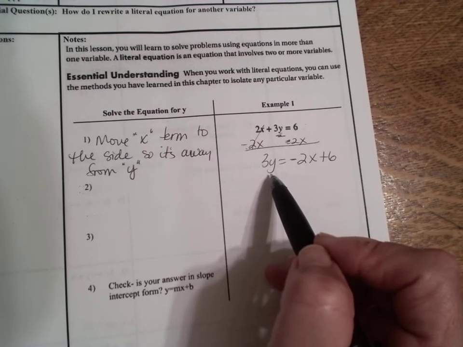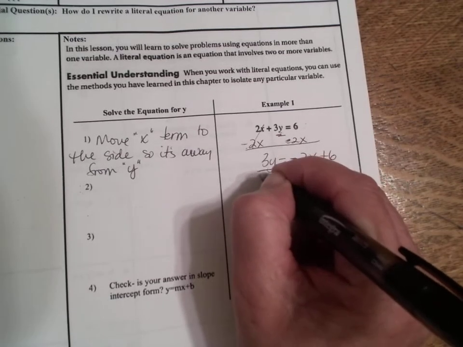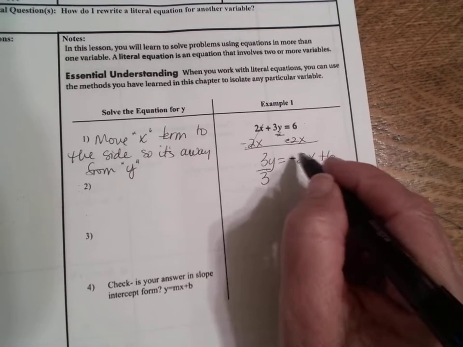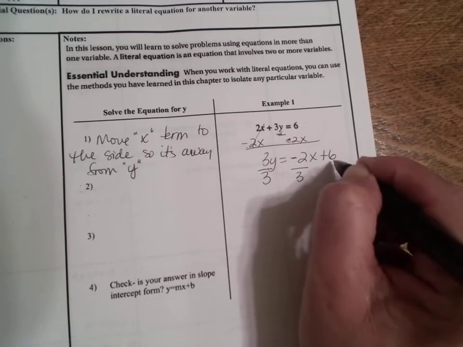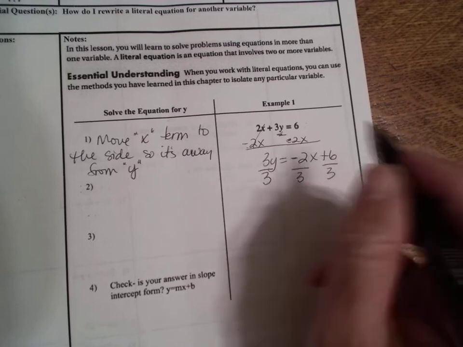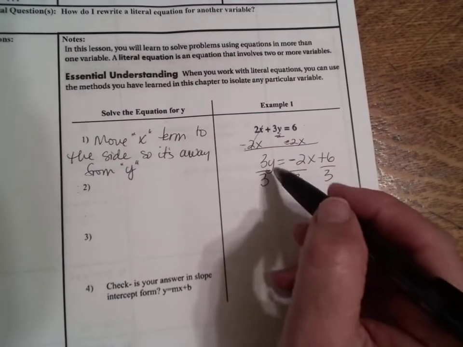Then you want to get y by itself. So this is multiplication. The inverse operation is division, so you're going to divide it. Now here's the tricky part. Every term needs to be divided by 3. So I'm going to divide by 3, divide by 3. I like to separate them, so then it's easier for you to see that.